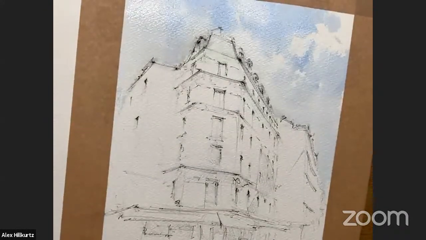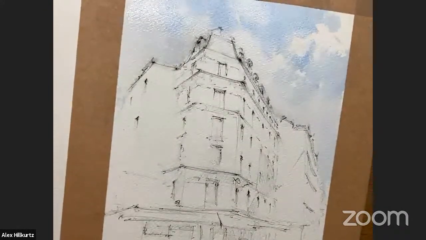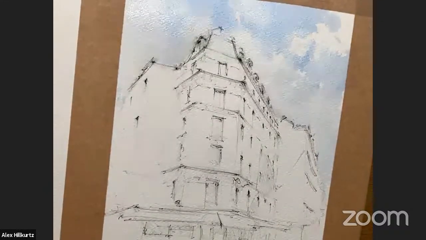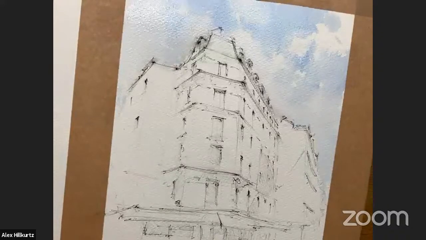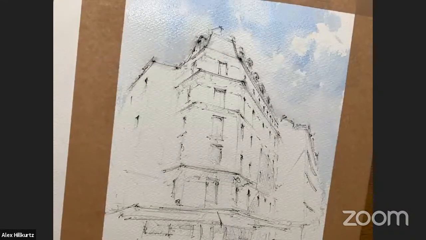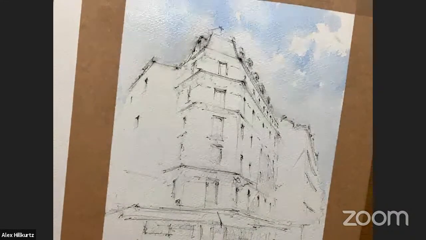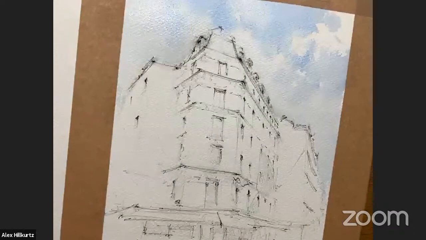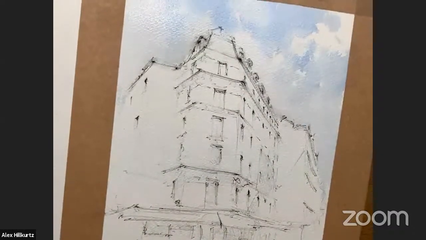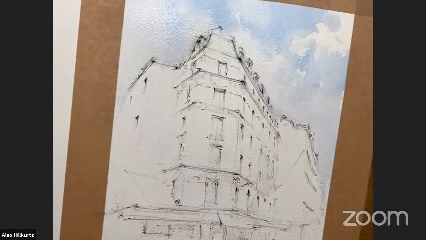And then I'm gonna just start with my lightest colors. Or you know what? I wonder if I should just dive into some of this red. It's so much fun. Yeah, let's just start with the lightest colors on this building.